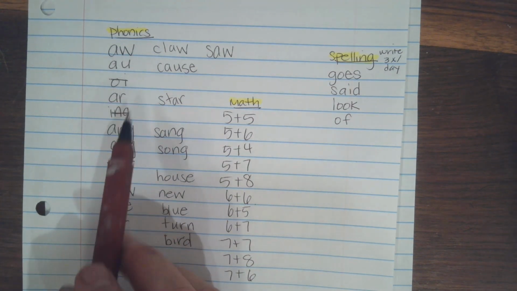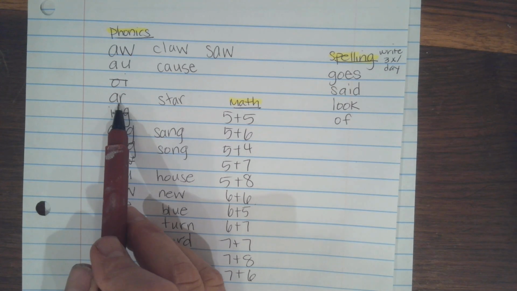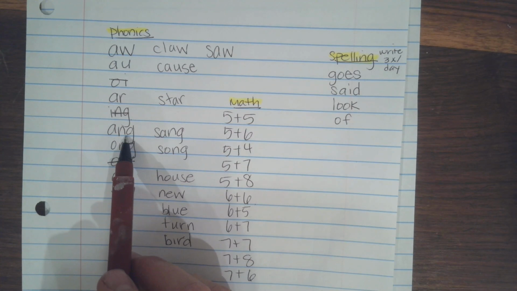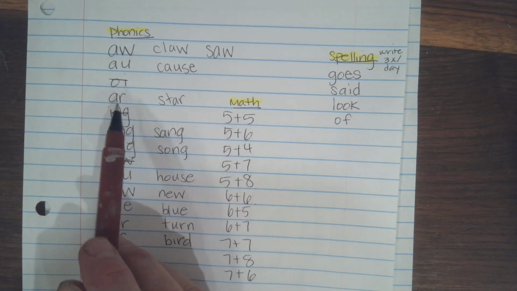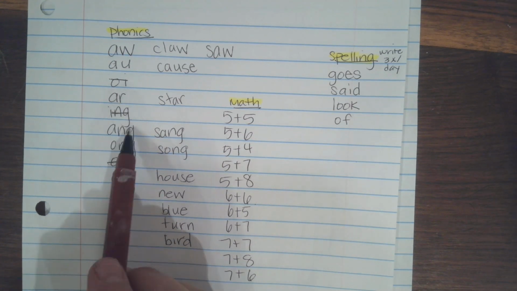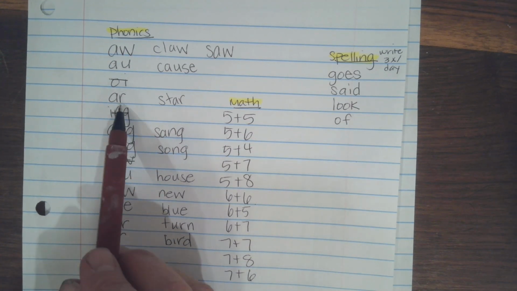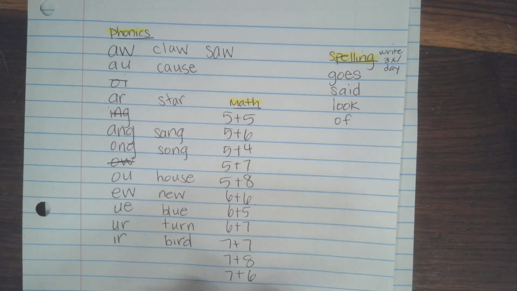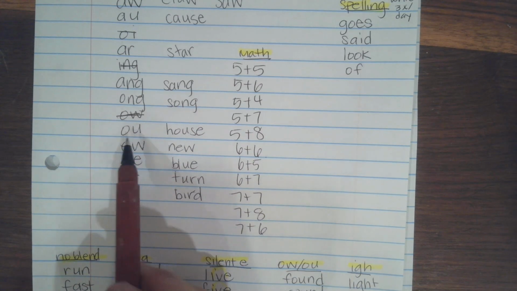You got OI correct. We're going to go down here and do AR makes R, ANG makes ang, ONG makes ong, and we're going to say it 3 times. R, ang, ong. Then we're going to go to the next set.